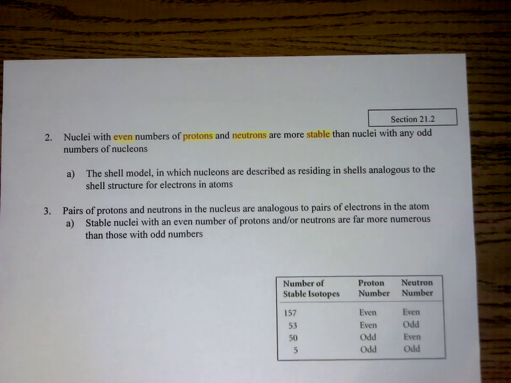Again, they have to predict that it deals with that shell model of filling that nucleus with the correct number of protons and neutrons. Again, this is just one other way that they use to help predict how a nucleus is stable or unstable.